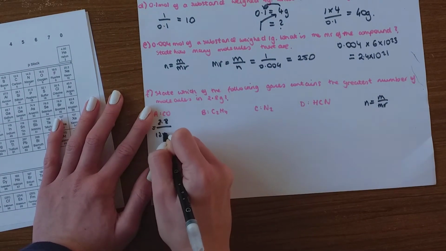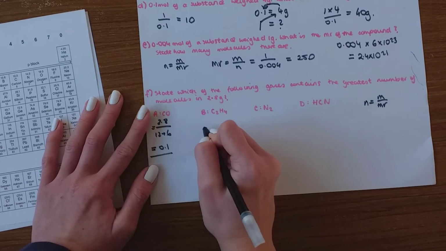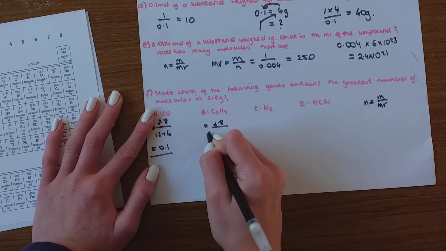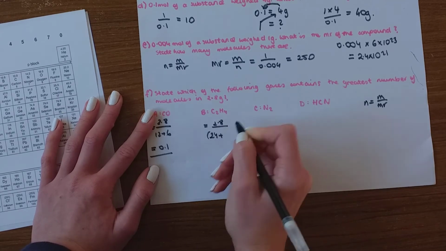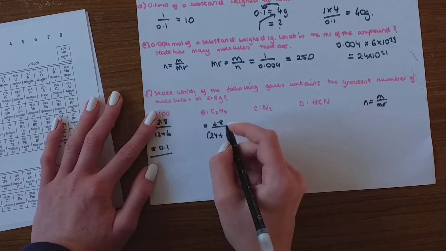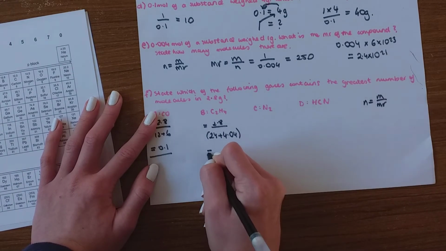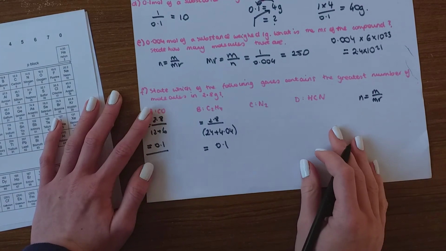CO, 12 plus 16. And this gives us 0.1 moles. Next one. Mass over Mr. 2.8 grams. Got 2 times 12 this time, which is 24, plus we've got 4 hydrogens, each of 1.01, which is 4.04. And this gives us 0.1 moles as well.